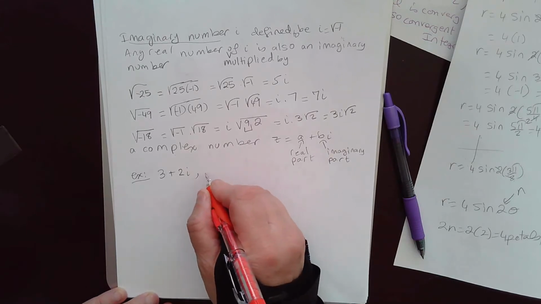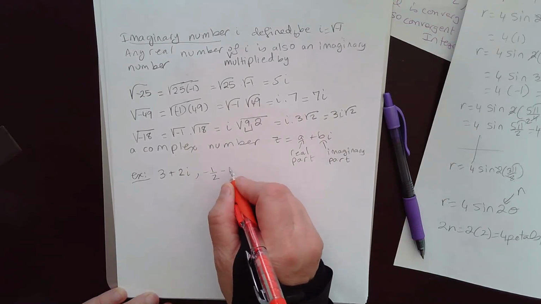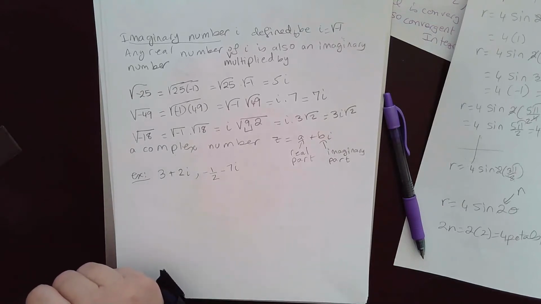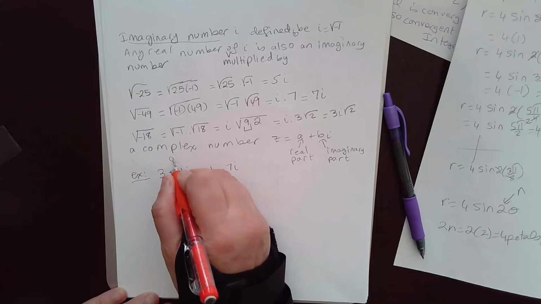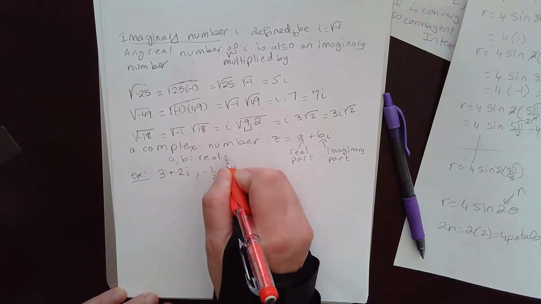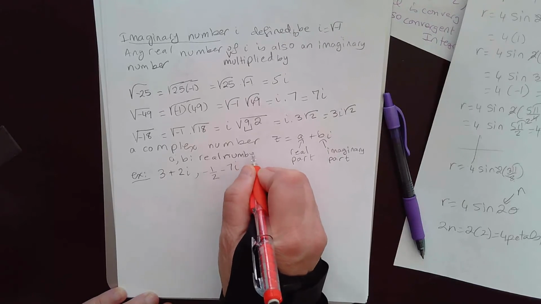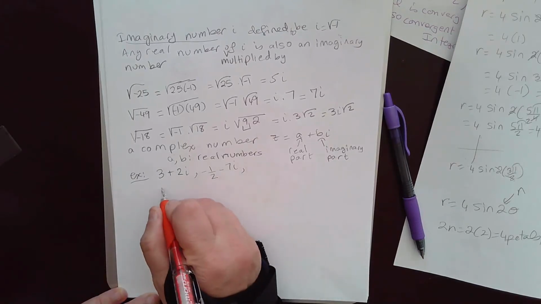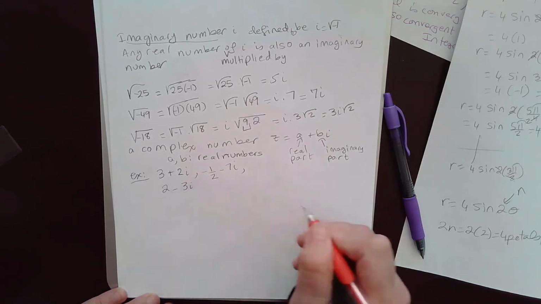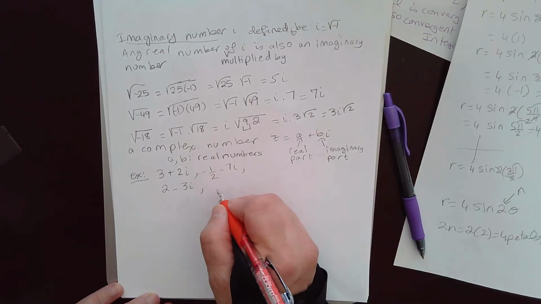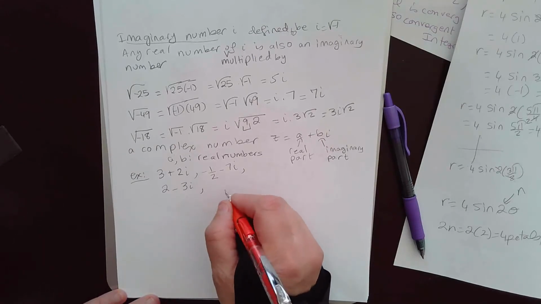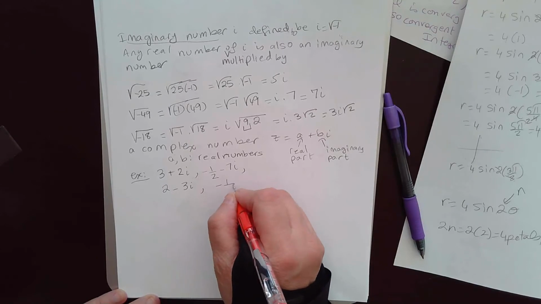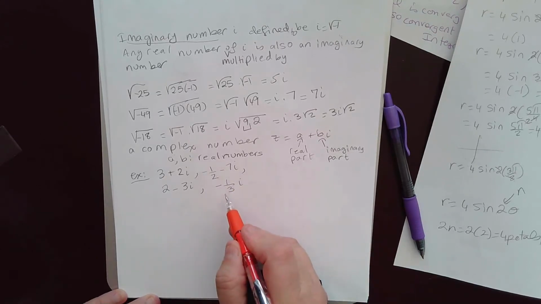Another example, -1/2 minus 7i. This is a complex number as well. a and b are real numbers. They can be decimal, they can be fraction, they can be a whole number, right? 2 minus 3i is also an example. And -1/3 i. I don't have the real part, but this is still a complex number. Okay?